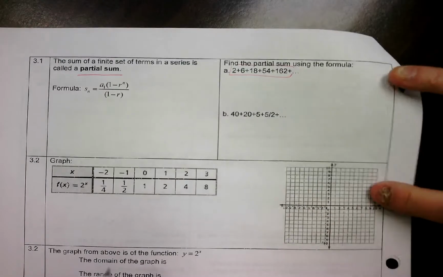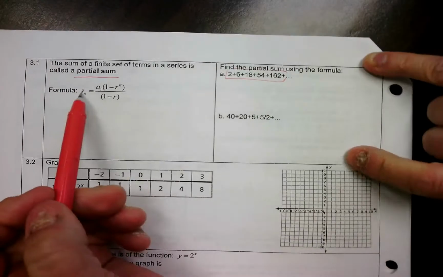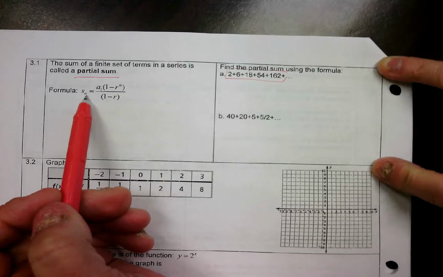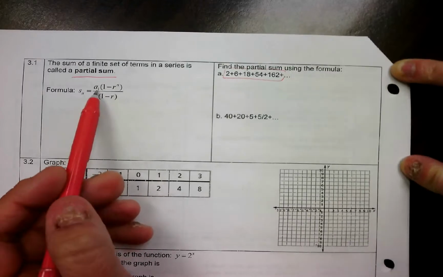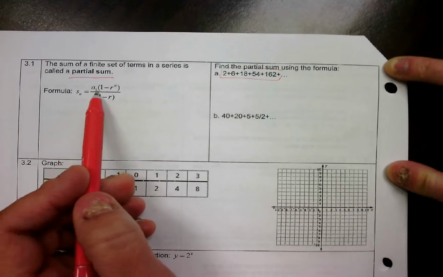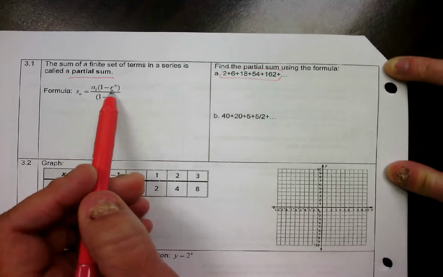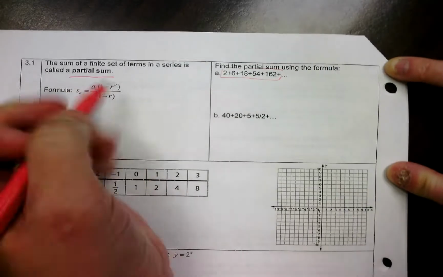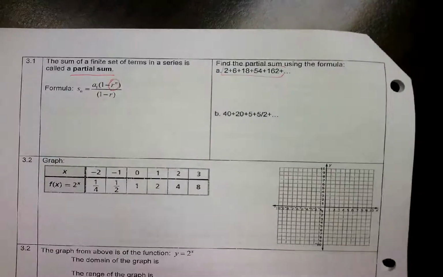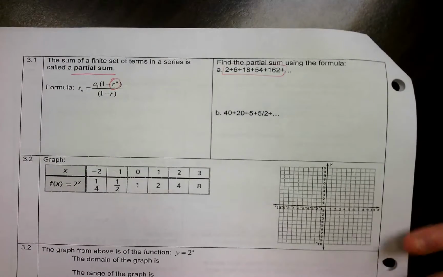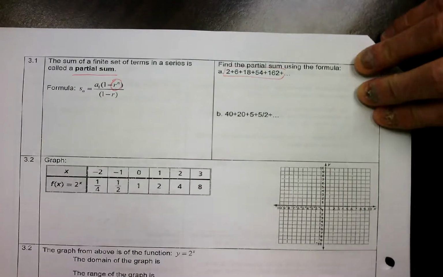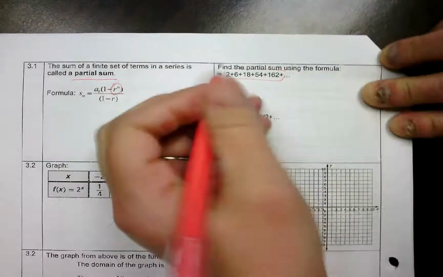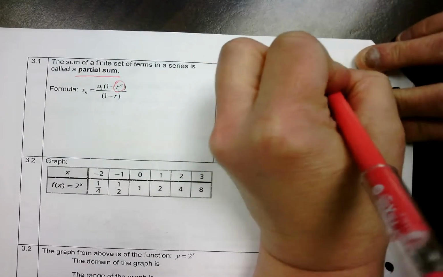So the sum of some number of terms, where n is how many terms we're looking at, equals a sub 1 times 1 minus r to the n power. So do the r to the n power first, not with that minus sign, all by itself, and then subtract it from 1, divided by 1 minus r. So let's go ahead and work this problem here. Let's find the 6th partial sum.